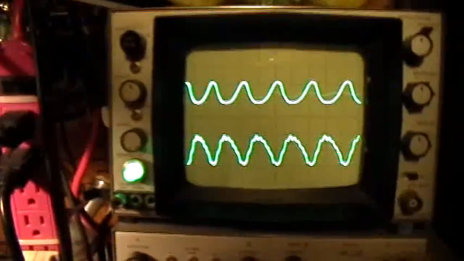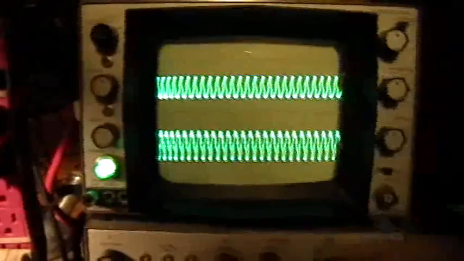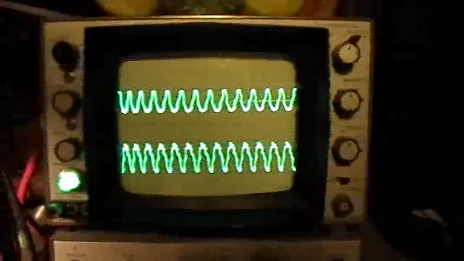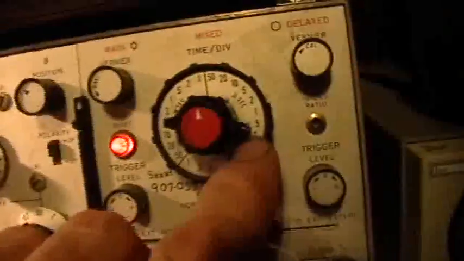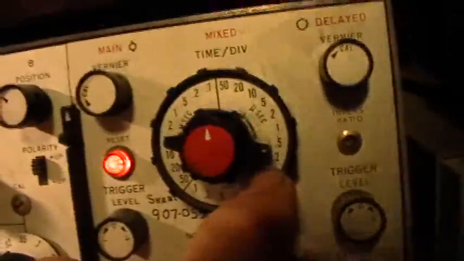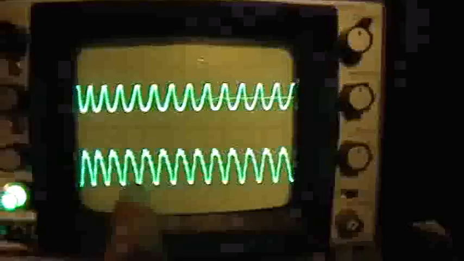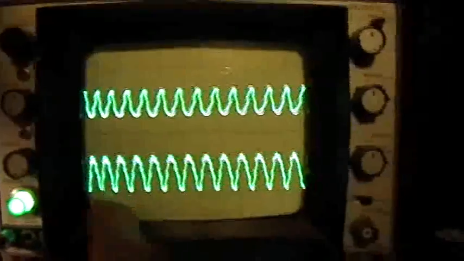What I'm going to do now is go ahead and increase the time base setting until we can actually display that. Now, at the higher time base settings, the scope's a lot better at maintaining phase relationships, true phase relationships. So there we have now the expanded oscillations. We're looking at a time base of half a microsecond per division, right? And if we, well, you can count and divide.